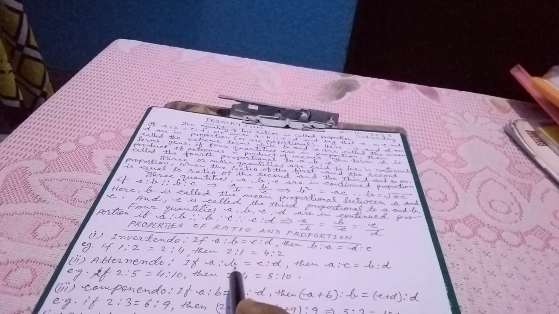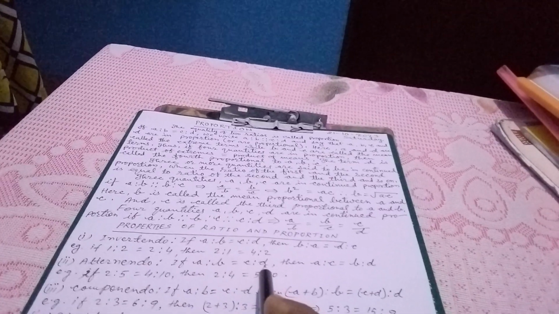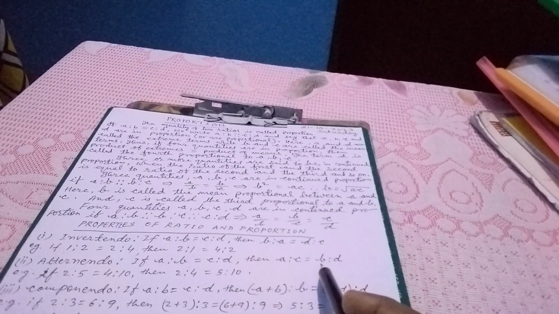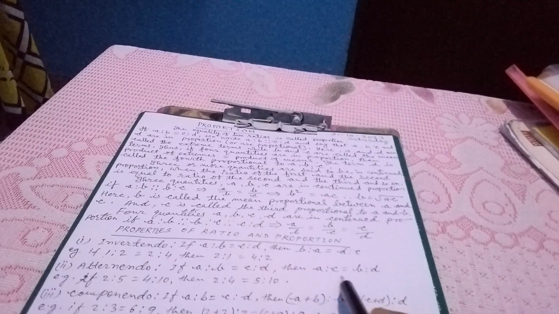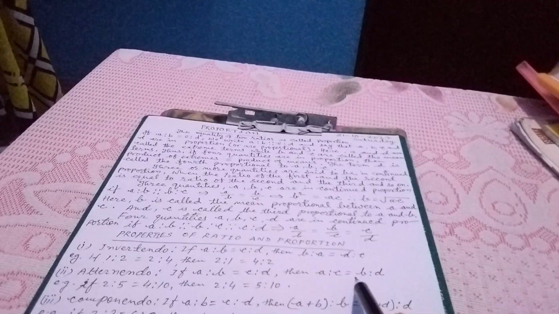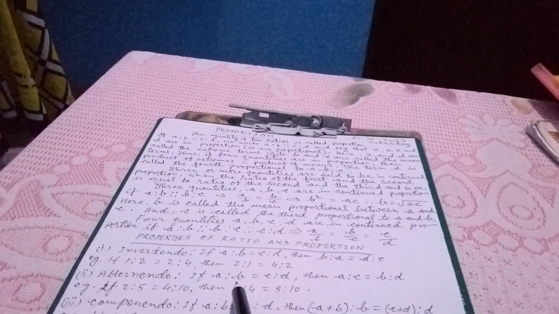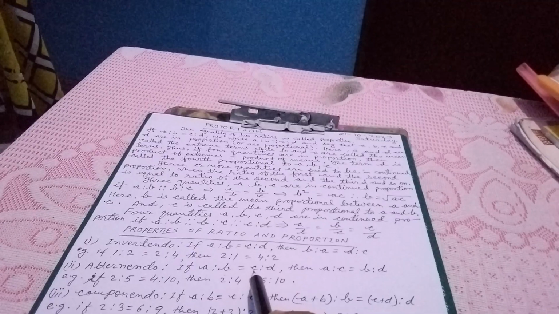The second property is alternando. If a : b = c : d, then a : c = b : d. That means the consequent is replaced. Here b is replaced by c.